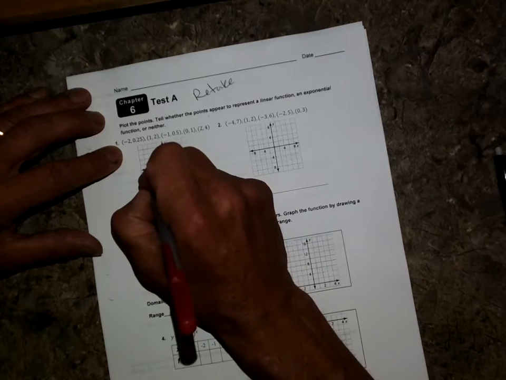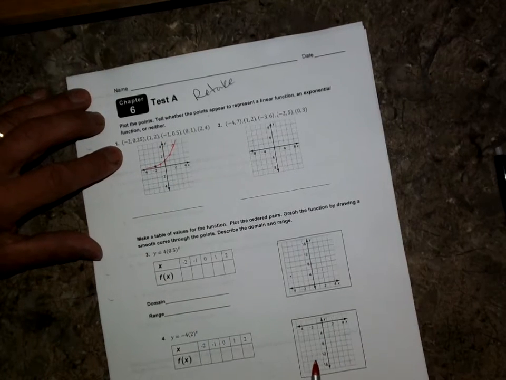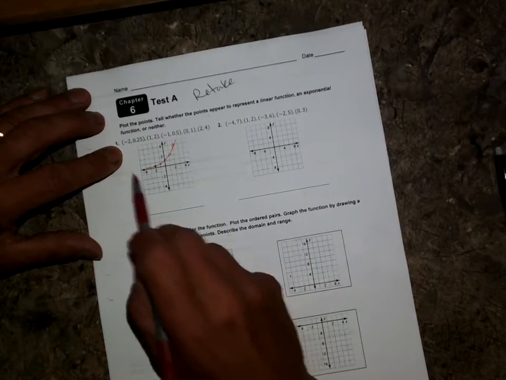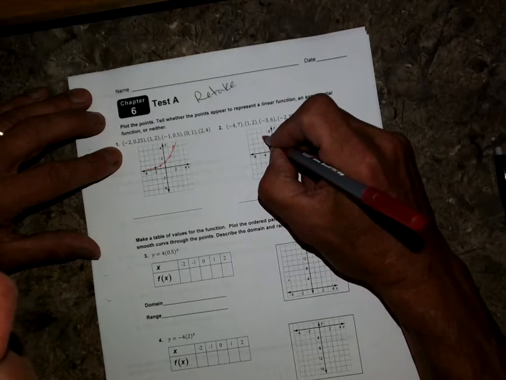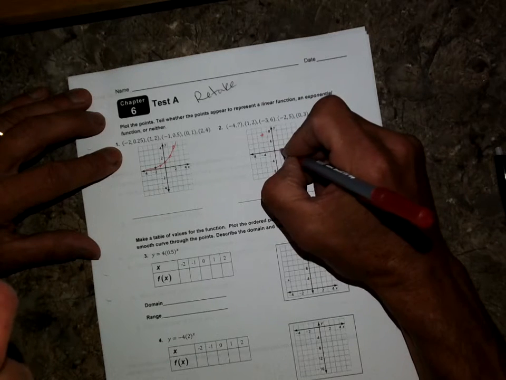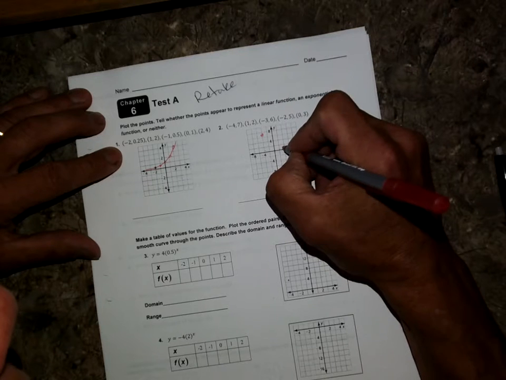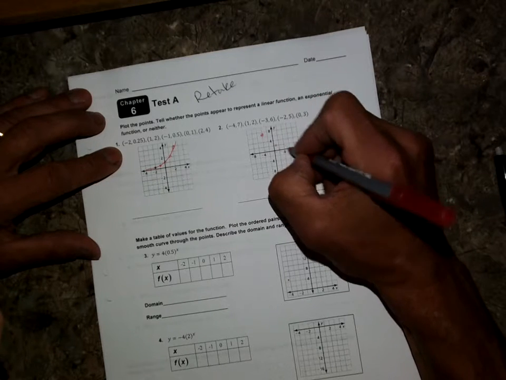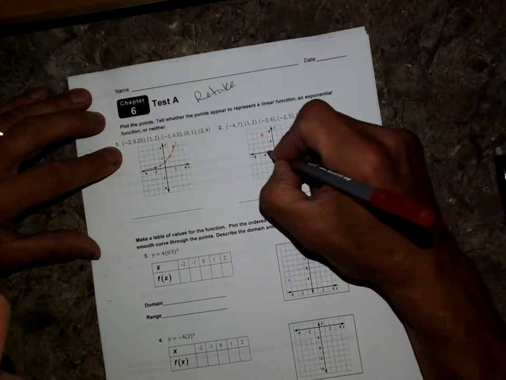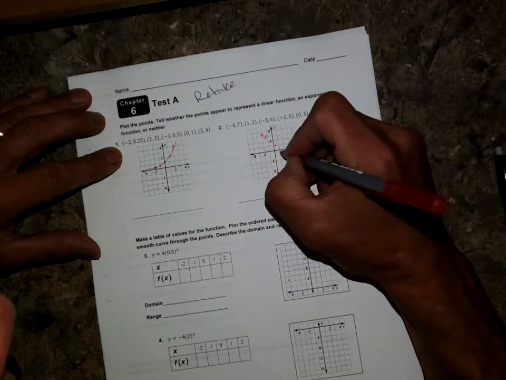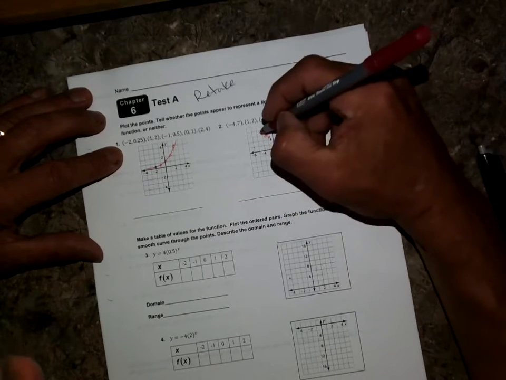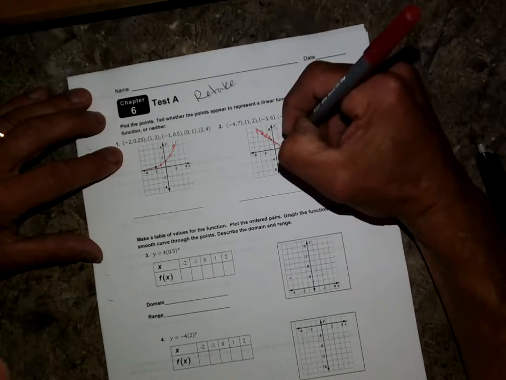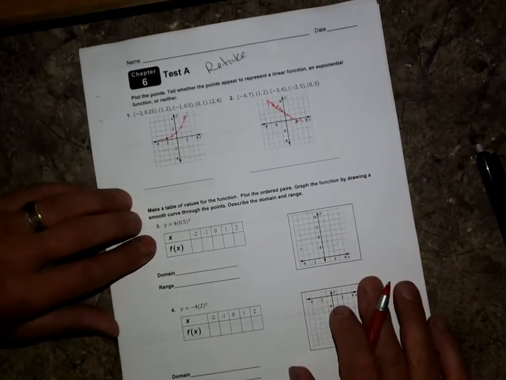So if I connect the dots, it sure looks like it's exponential and it's growing. You can probably see how it curves, exponential growth. Negative 4, 7 is about there. 1 and 2 is about there. Negative 3 is about there, and 6. Negative 2 and negative 5 and 0, 3. Boy, it looks like a straight line, doesn't it? Sure looks like it might be linear, but I'll let you do that, okay?